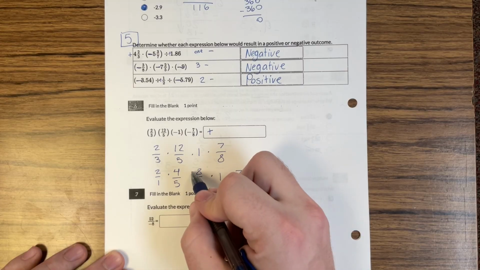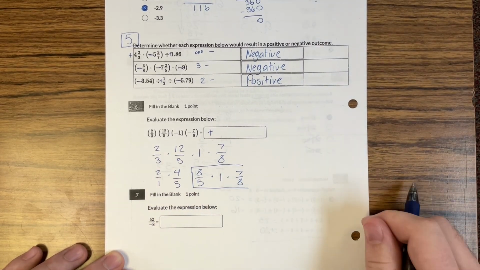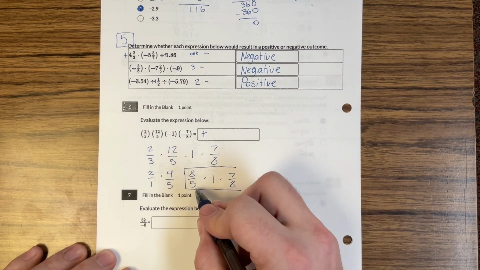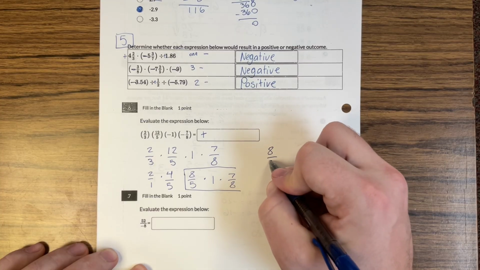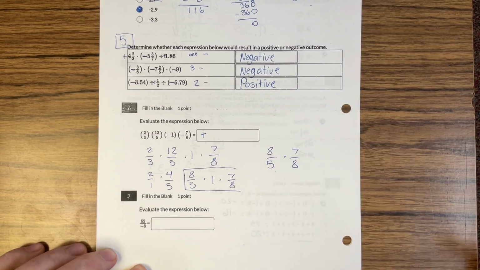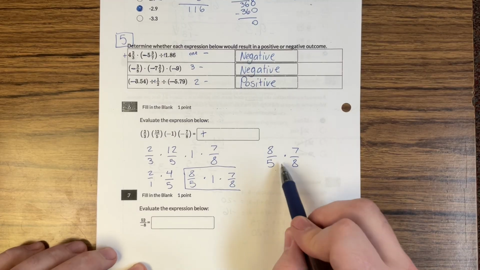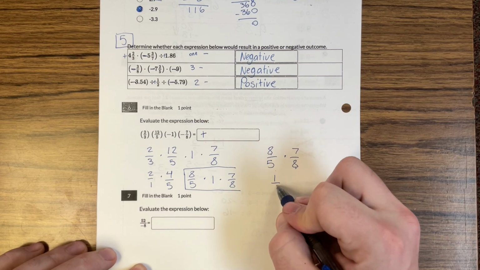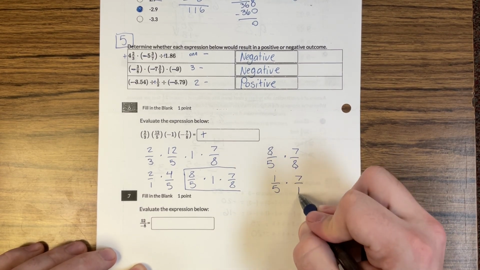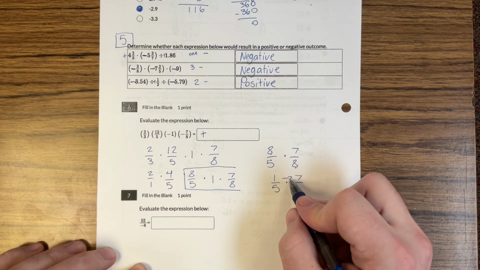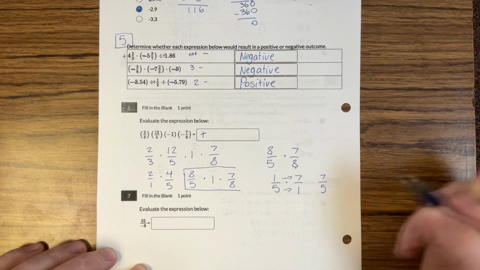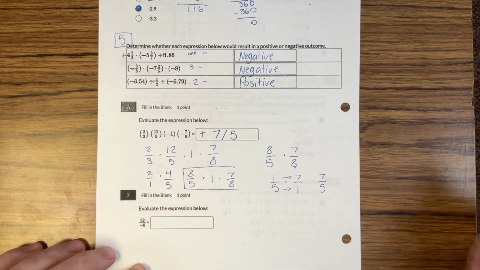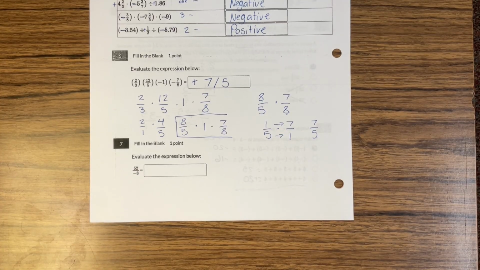Now here's my new problem. If I multiply something times 1, it stays the same. So 8/5 times 1 is just 8/5. And now I have times 7/8. Yet again, we can reduce it before we multiply. 8 and 8, so I can divide this by 8 and divide this by 8 to make this 1/5 times 7/1. And if I multiply across the top and across the bottom, I get 7 divided by 5. And we know that our answer is positive, so that's it. 7 divided by 5.